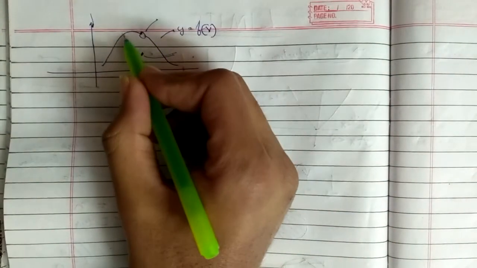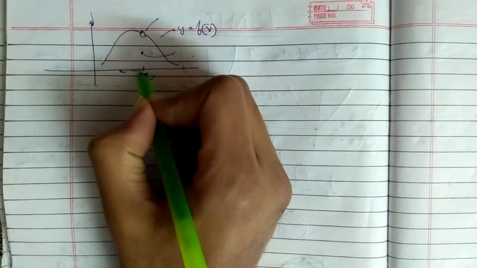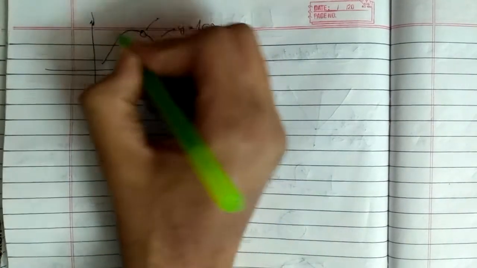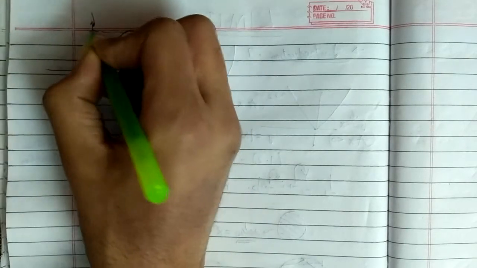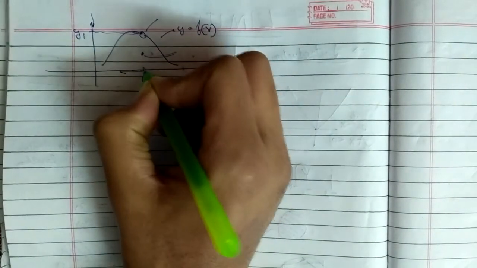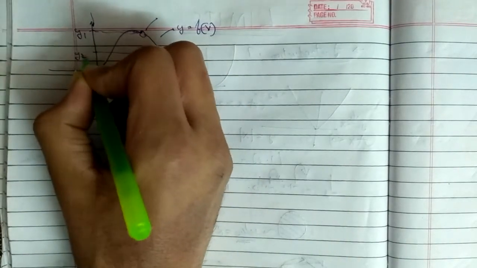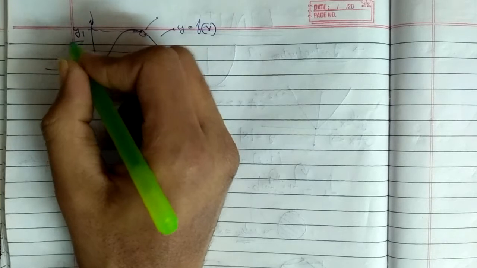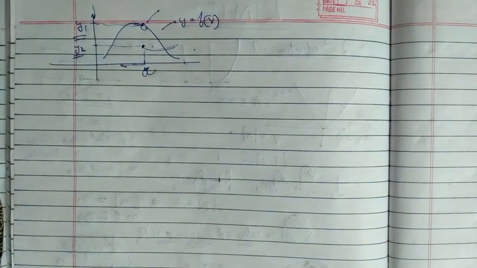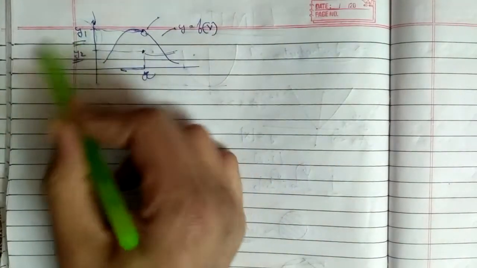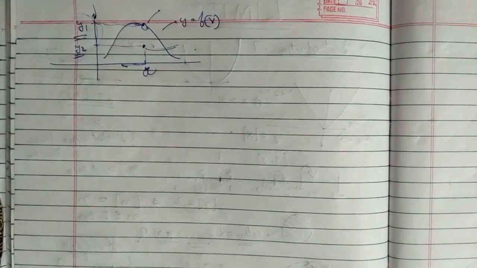It says that when we are approaching x equal to a, in the neighborhood of x equal to a the value of the function is y1, and exactly at x equal to a, the value of the function is y2. So these may not be equal in general, but in continuous graphs they will be equal. You will study in the chapter on continuity that this is the condition for a function to be continuous.